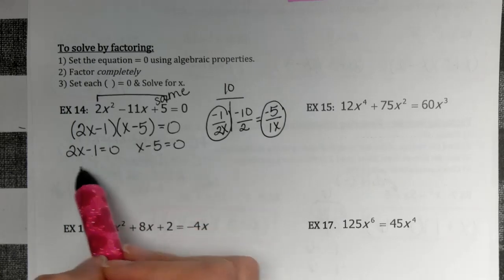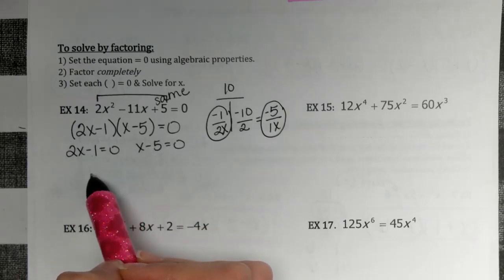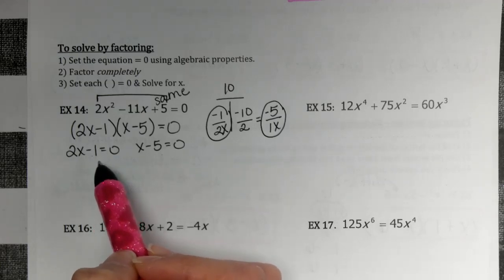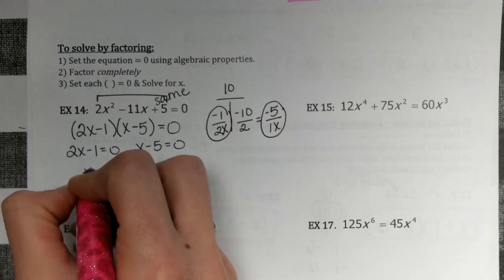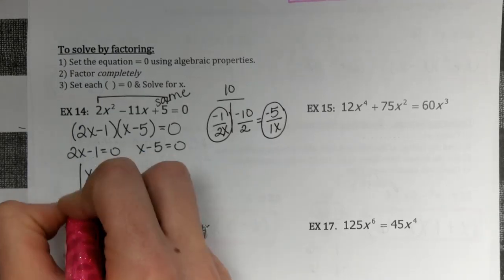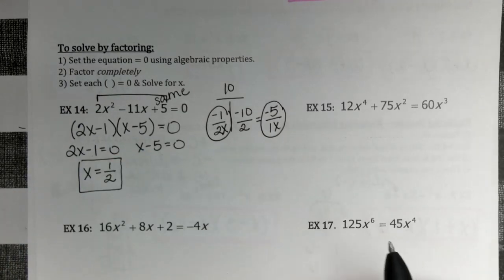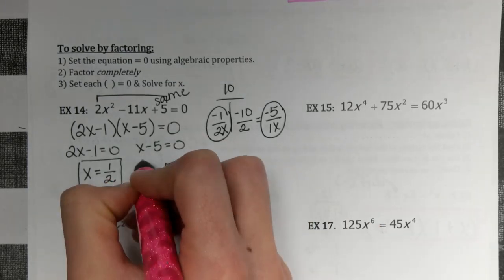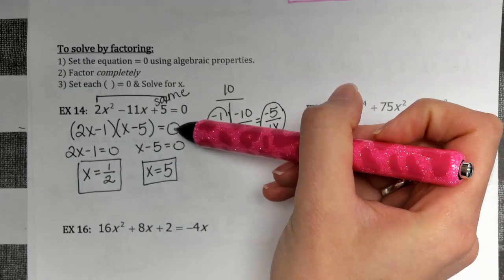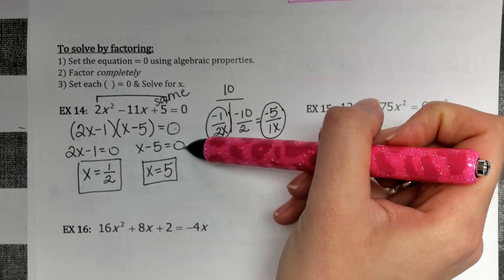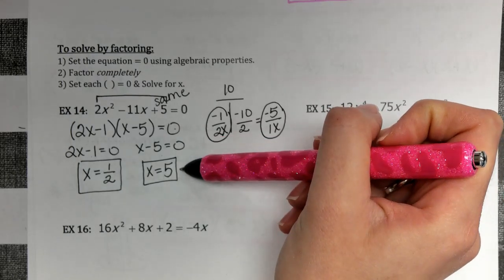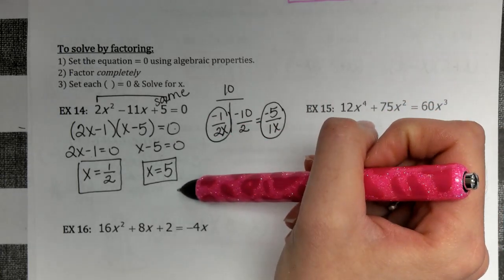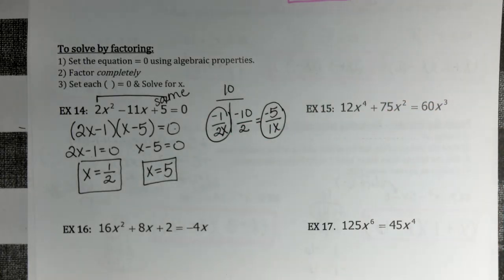Okay? Now, if I have 2x minus 1 equal to 0, how am I going to solve that? Add my 1, so 2x equals 1. Then divide by 2, and x equals 1/2. X minus 5 equals 0, what do I do? And so x equals 5. I have to see this step, I have to see this step, and then I see your answer. If you don't show me any part of this, you're getting points taken off. Okay? We'll continue when y'all get back from lunch.